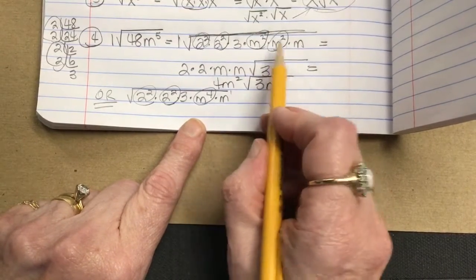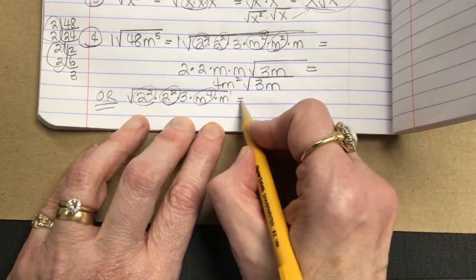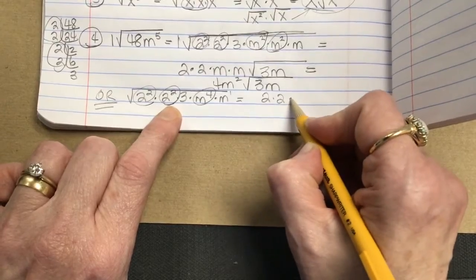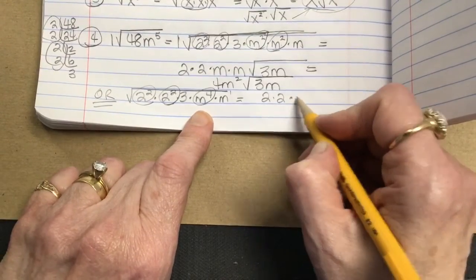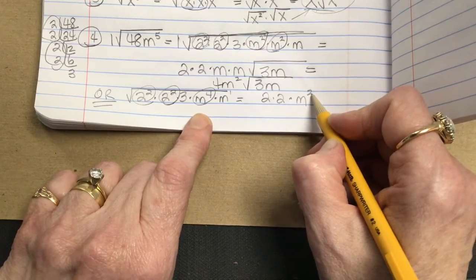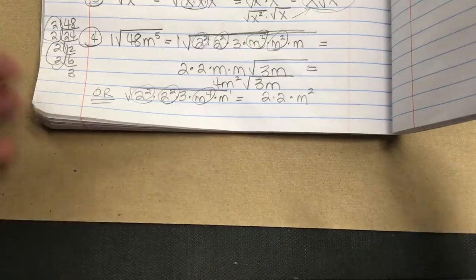Now that's important if you were to have some big exponents. So in this case, I've got 2's going to come out, 2's going to come out. The square root of m to the 4th is going to be m squared, because remember, m to the 4th is m squared times m squared. The square root of m to the 4th is m squared.